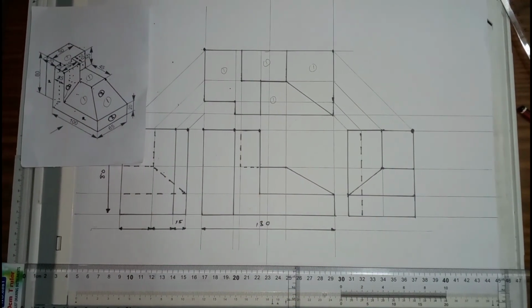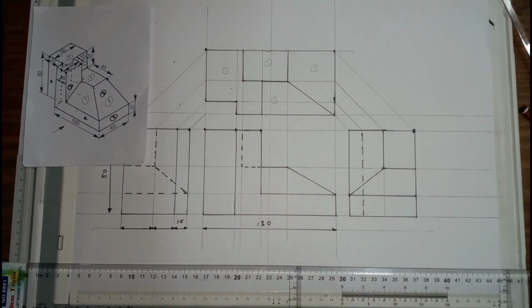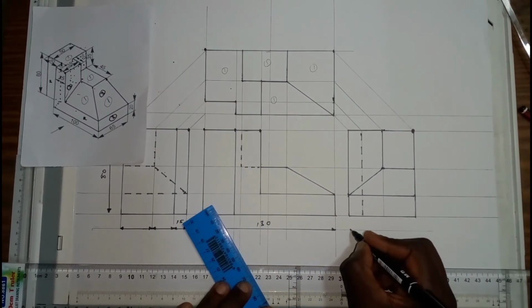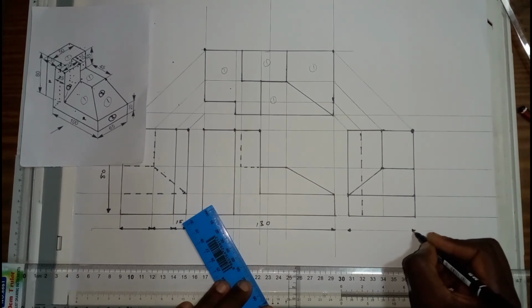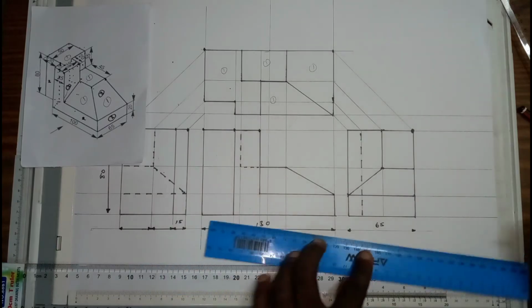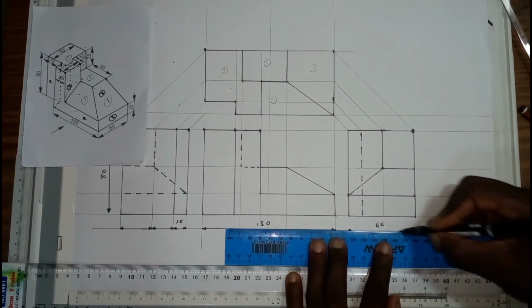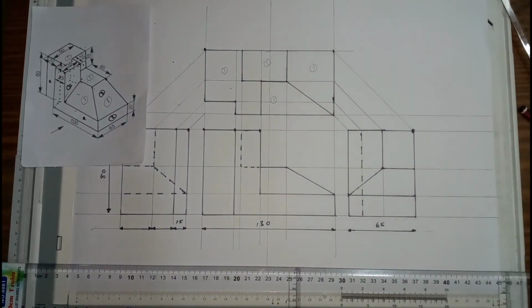And the overall width is 65. So I think we can start by writing 65 here, at this point, to this.